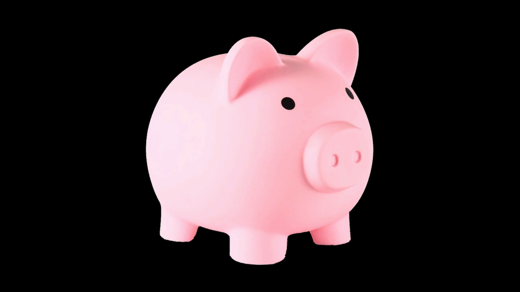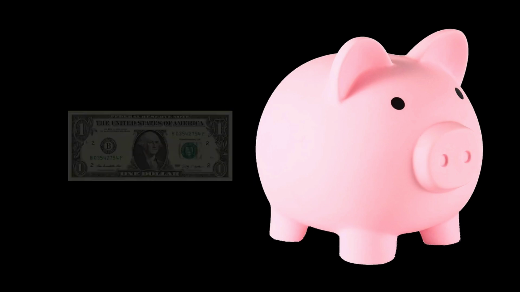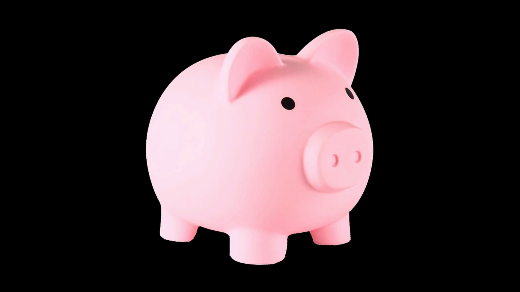That's the goal of discounted cash flow analysis, to figure out how much the piggy bank is worth today based on how much money you expect it to make in the future. If you believe you'll get more out of the piggy bank tomorrow than what you paid for it, it may be a worthwhile investment. To do this, we need to know a couple of things.